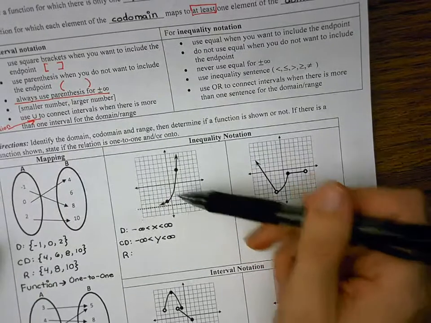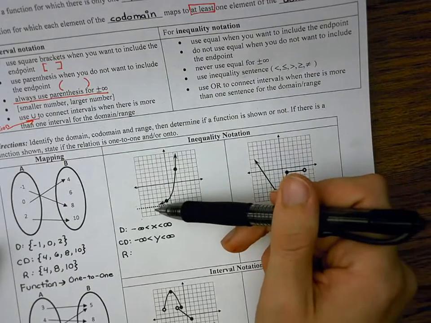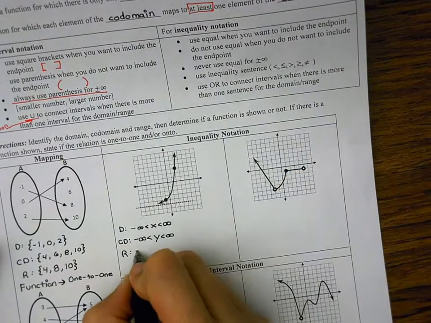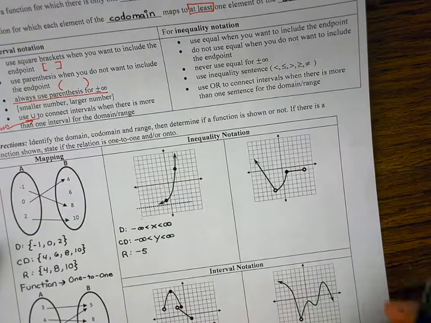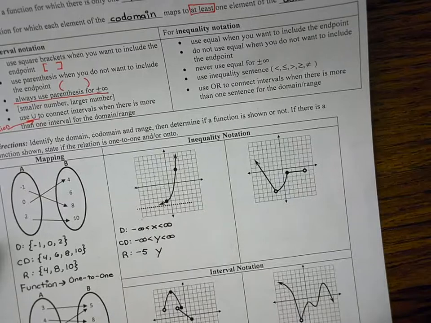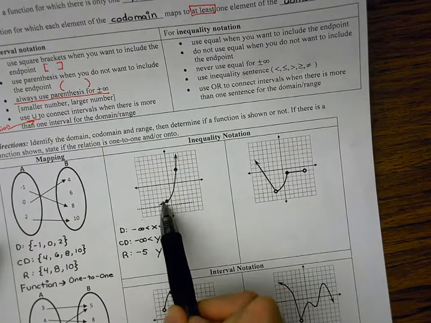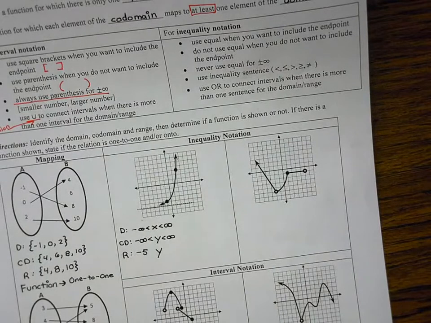I'm not going to start at -6. In this one, I'm going to start at -5. But notice, is there a point, or will there ever be a point, for y equals -5? Well, no. This graph is going to come alongside that asymptote but never touch it. Because there is no point, I'm not going to use an equals. I will only ever use an equals or a square bracket when we get to interval notation. I will only ever use an equals when there is a point.